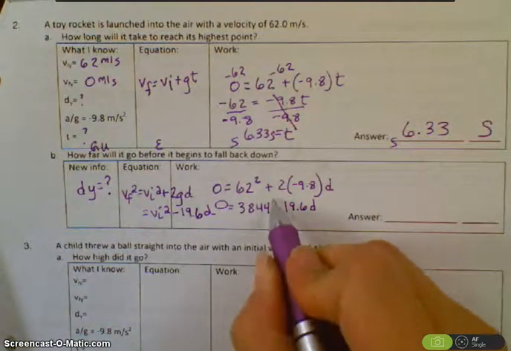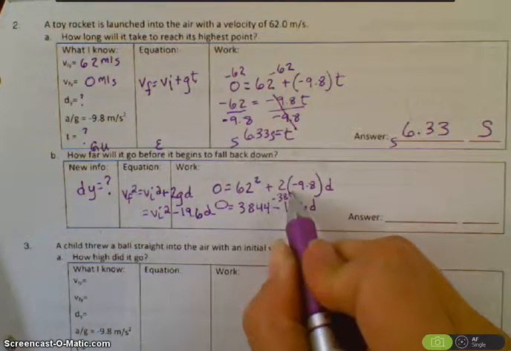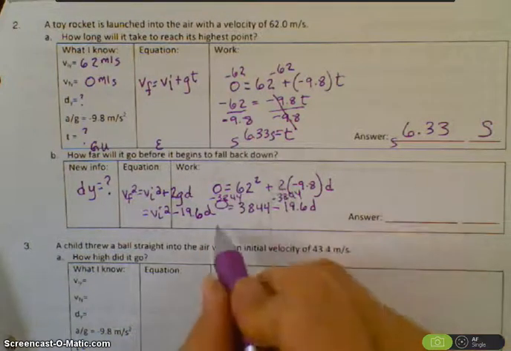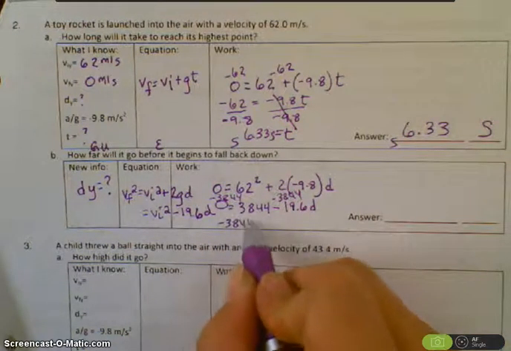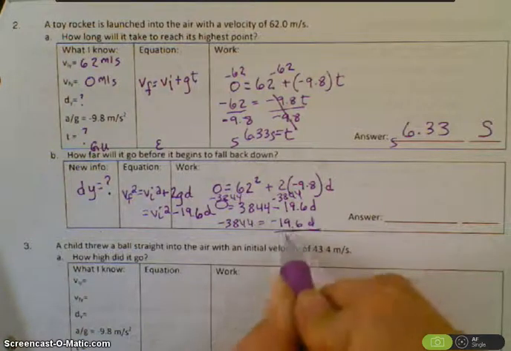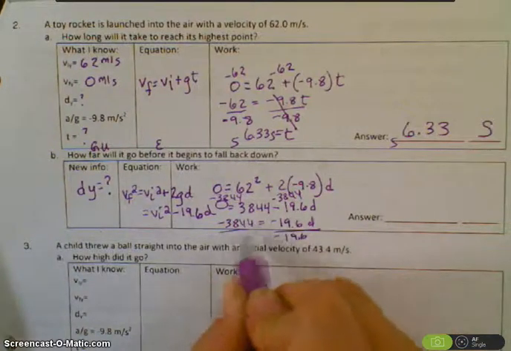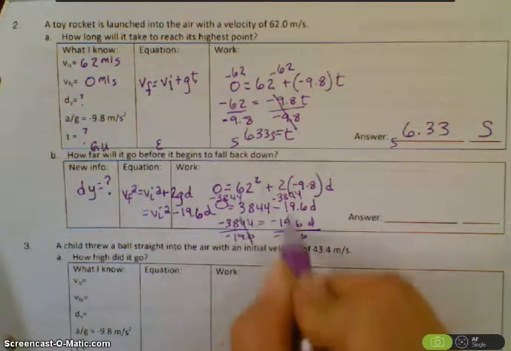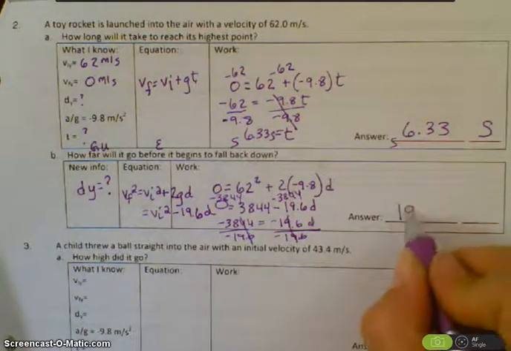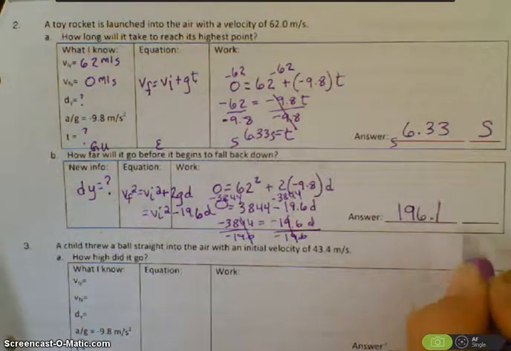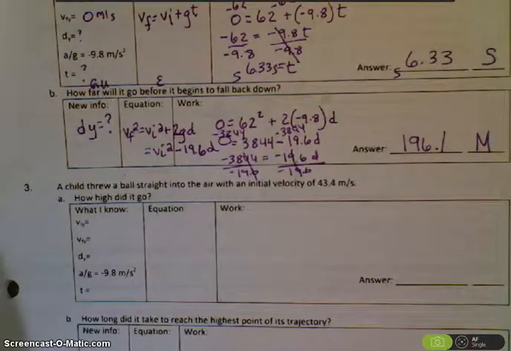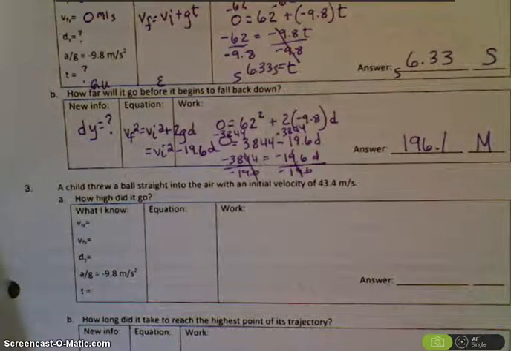So whatever I do to one side, I do to the other. Minus 3844. So now I get negative 3844 equals negative 19.6D. Divide that by 19.6. Divide that by 19.6. What do we get? Good job, that's what I got. 196.1 meters.